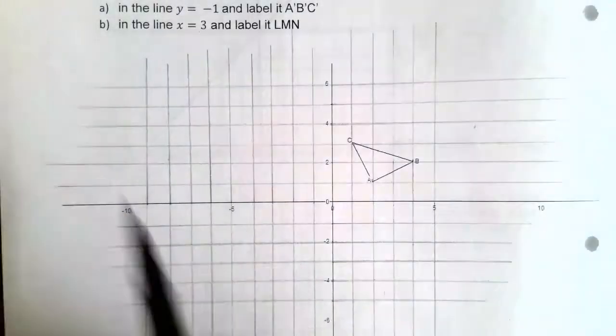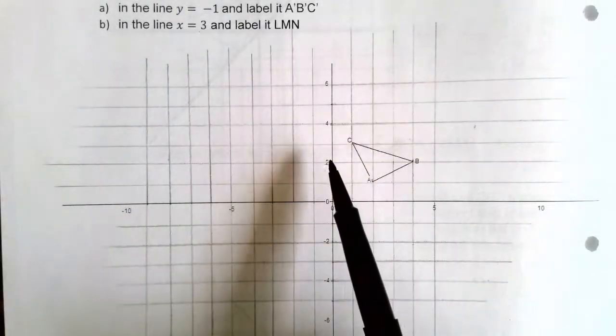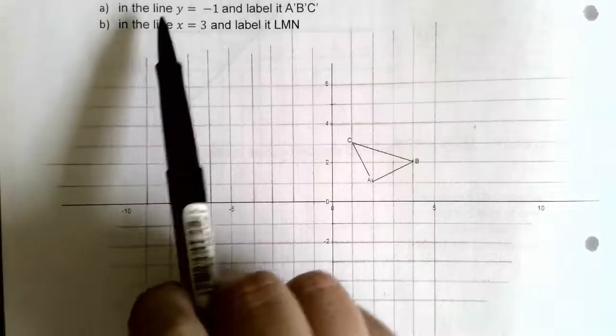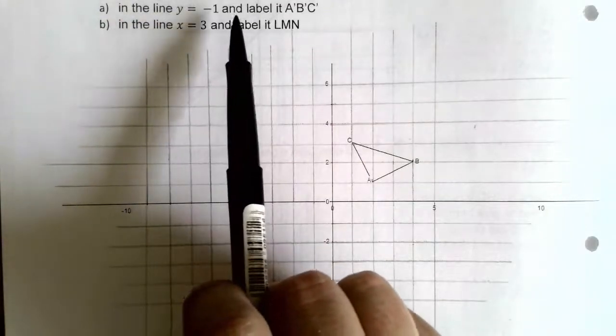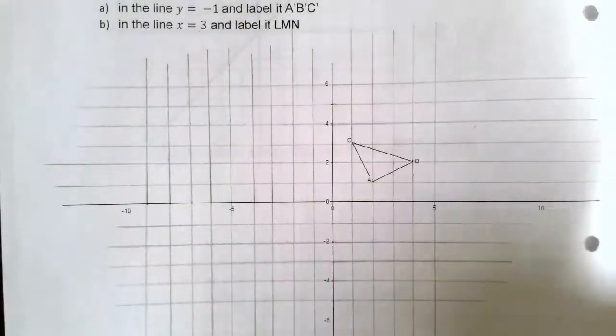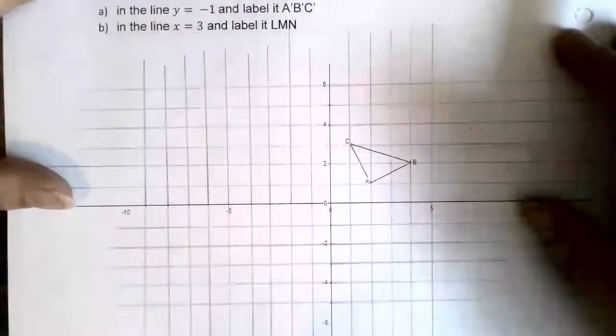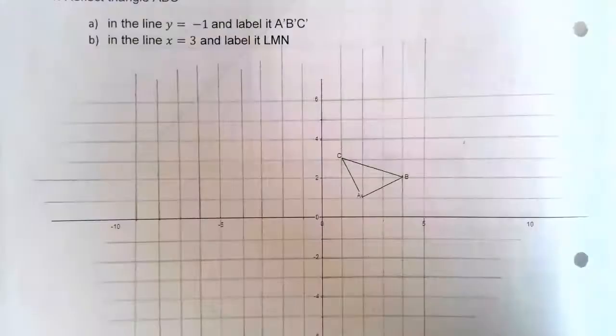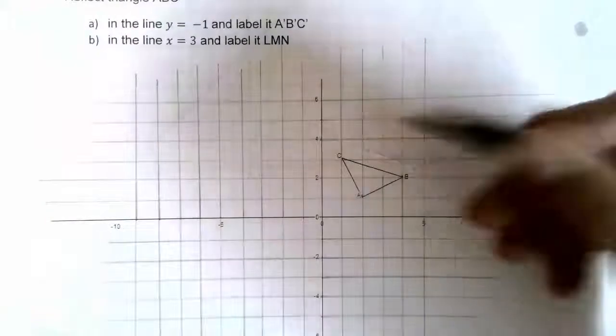Let me see, reflect triangle ABC. So we've got ABC here. First of all, in the line y equals -1, and then we have to label it A dash B dash C dash. So first of all, we need to figure out where on earth the line y equals -1 is. So I'll do these in different colours. For part A, I'll use my black pen.